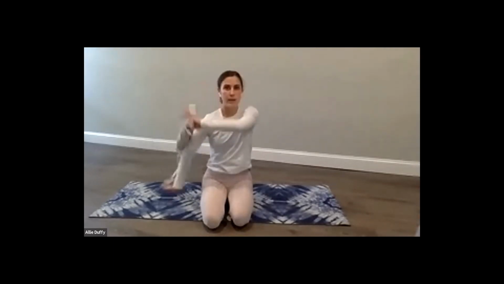And then go ahead and let it go. Awesome. So we're going to take that towel, toss it off to the side for now. Our next setup is going to be in an all-fours position. So if you have knee sensitivity and you want to use your towel or fold up your blanket a couple times, you can do that now.